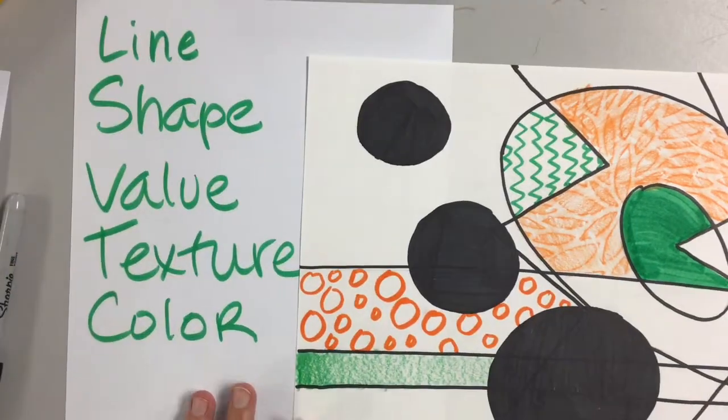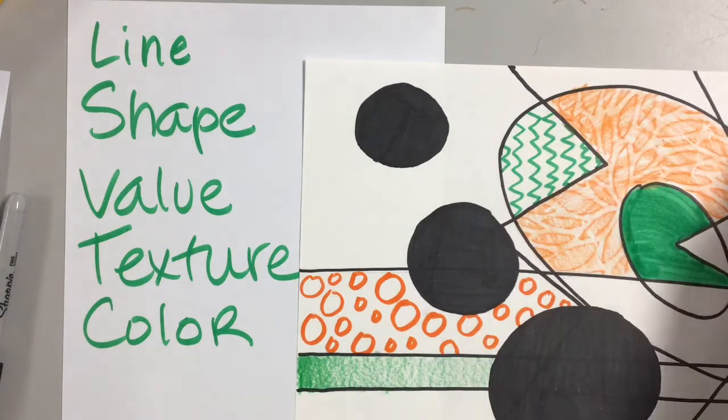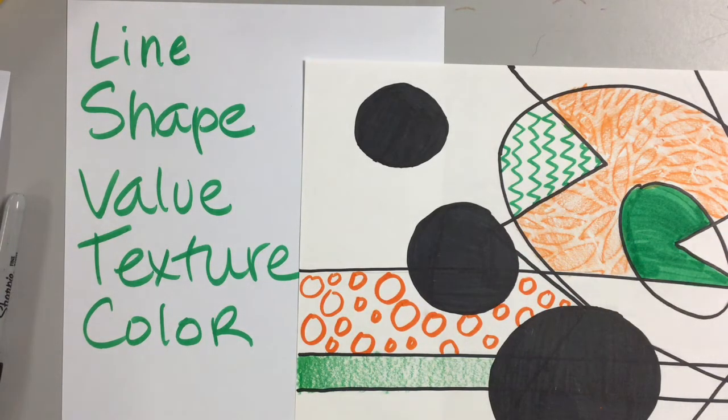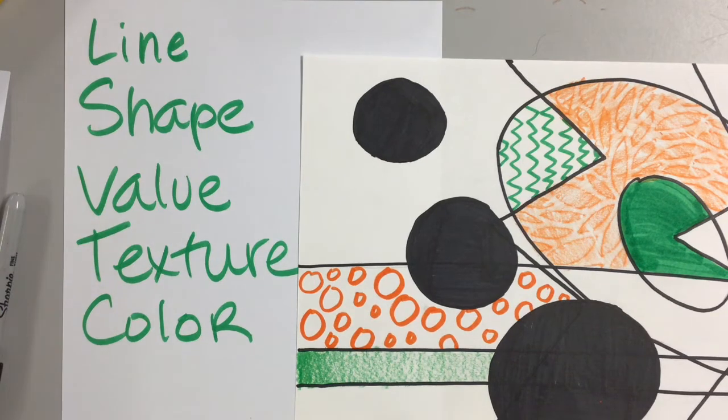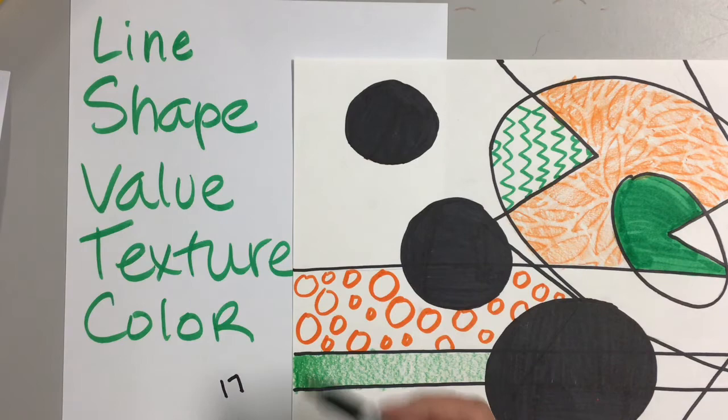Once I've completed one of each of the definitions, I'm going to go ahead and look throughout my picture and see how many empty spaces I have. And on my particular picture here, I've counted 17. So that means that I can do each of my 5 definitions 3 more times with a few extra.